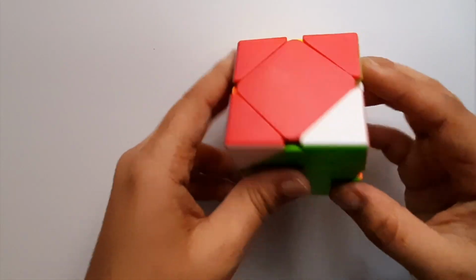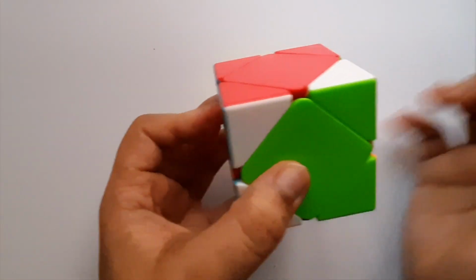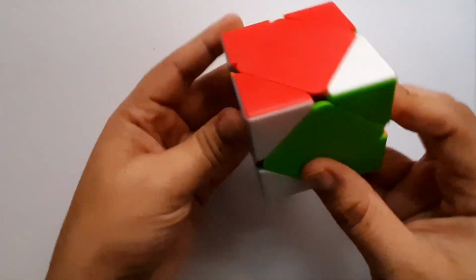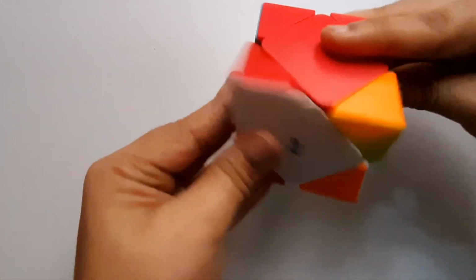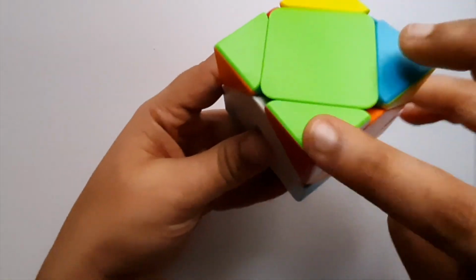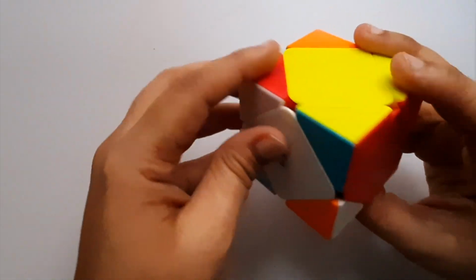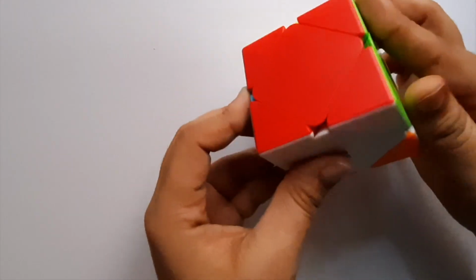But in cases where you have the red piece on your other side like this and not on the front, this is what we are going to do. We are going to bring this piece down like this, rotate this side like this, bring this piece back up like this, and also this piece back up like this. And there you go, the red side is solved.